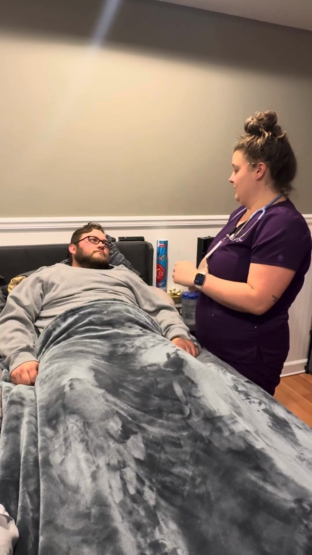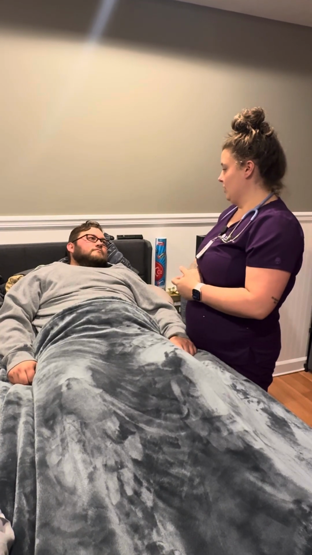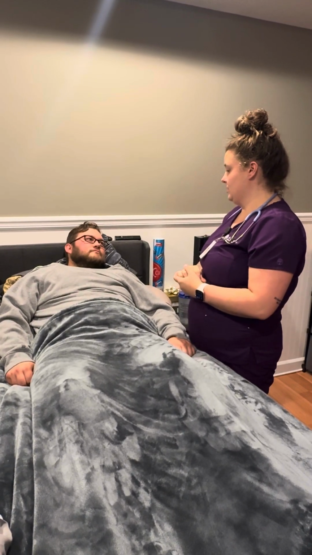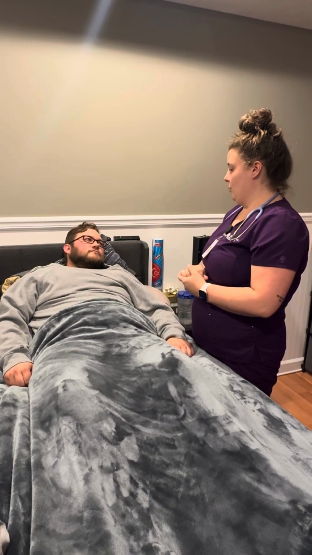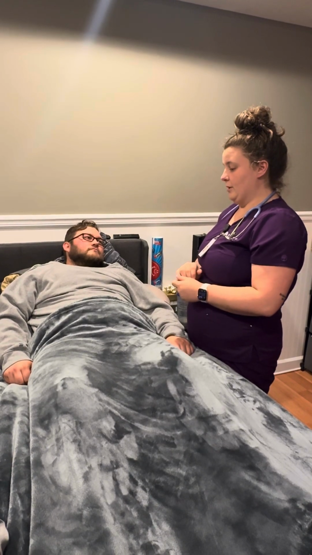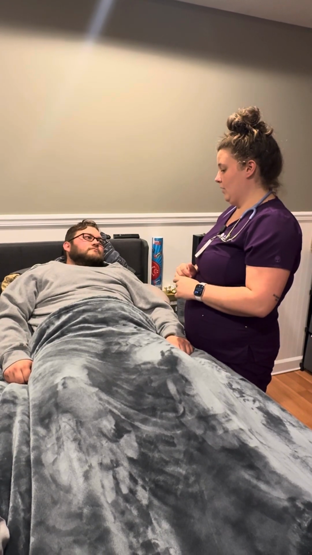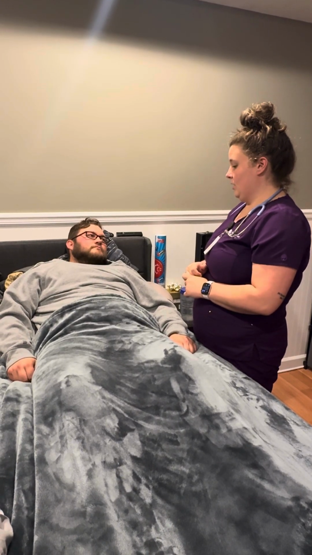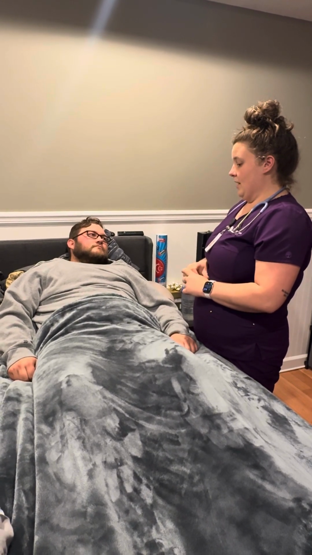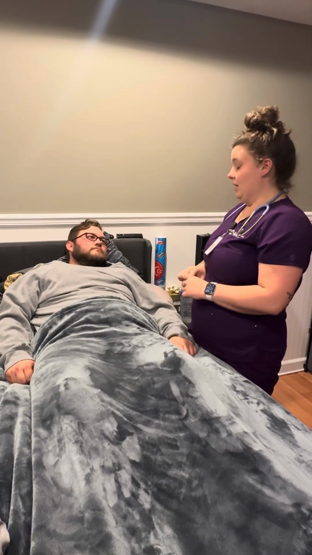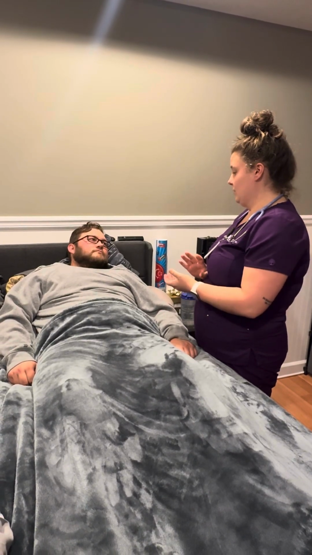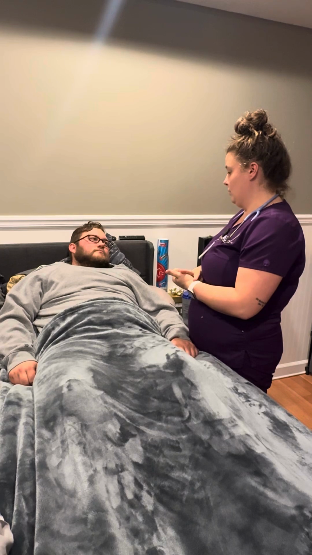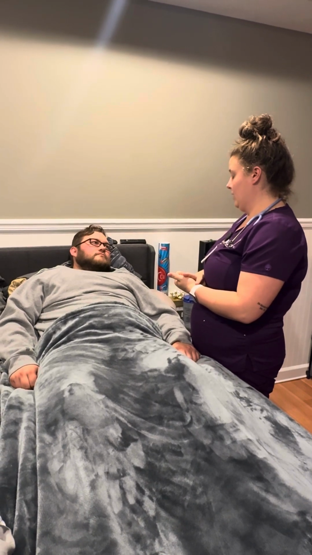Their mood is pleasant and cooperative. Their speech is clear and understandable. The patient is well groomed and appears to be able to maintain their hygiene independently. They are relaxed in bed in the supine position, and their nutritional status looks as if they are of healthy weight and hydrated. All right, Noah, next we're going to be moving into an assessment of your head.